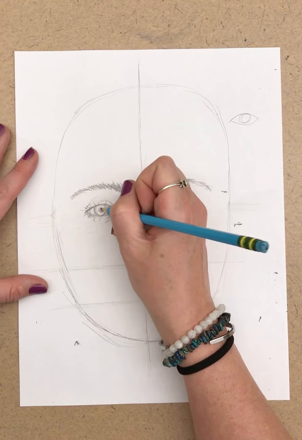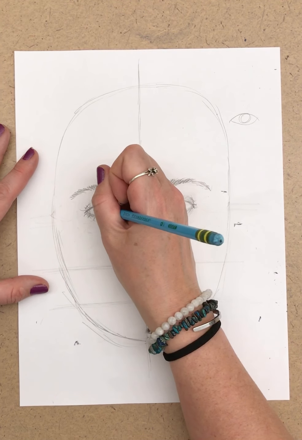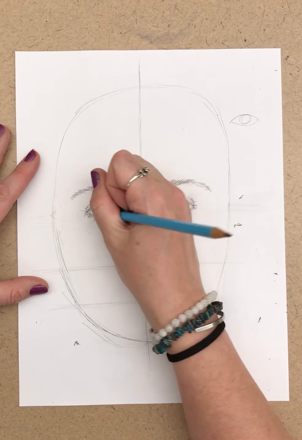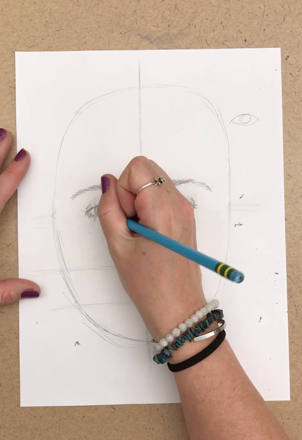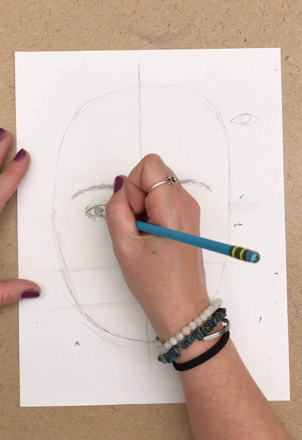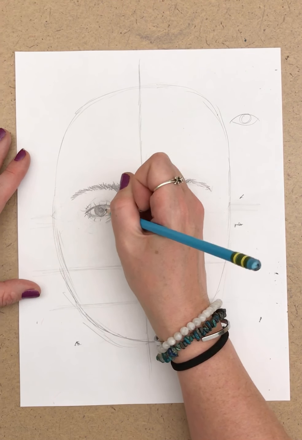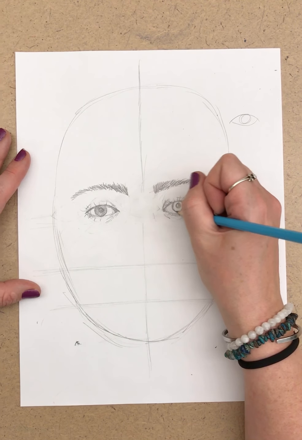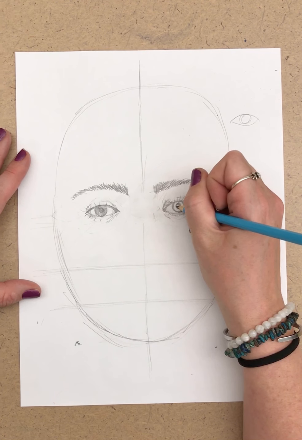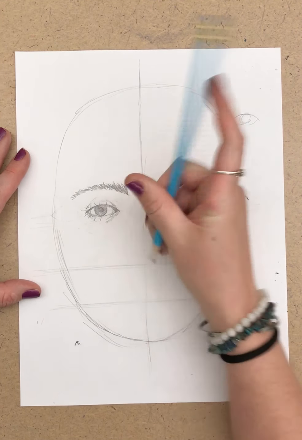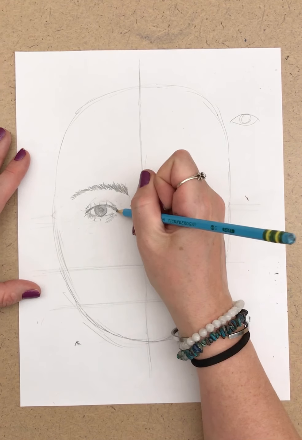Add a little bit more shading. So we have the pupil and the iris. The pupil tends to have some reflection happening in it. Also, a lot of times the pupil can sit a little bit smaller. We have colored eyes, right? So your iris is colored, it can be dark, it can be light, depending on the color of your eyes. Right now I'm just fixing up my eyes, adding in my tear ducts, coming back in with my pencil.